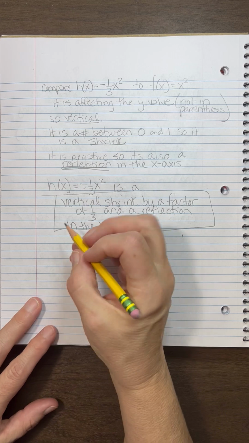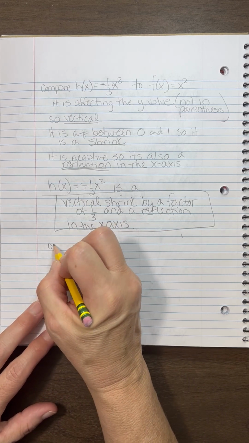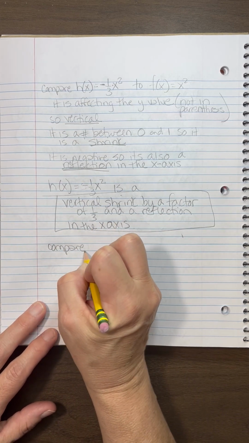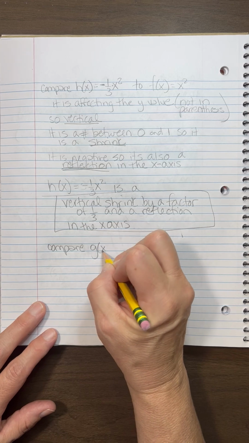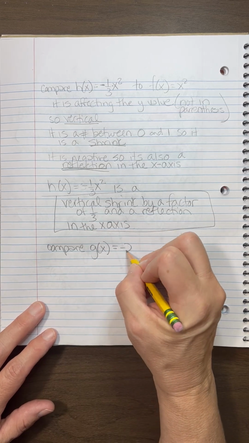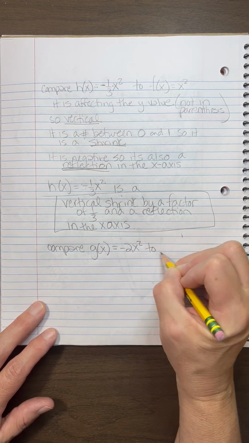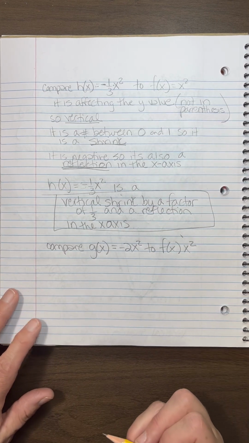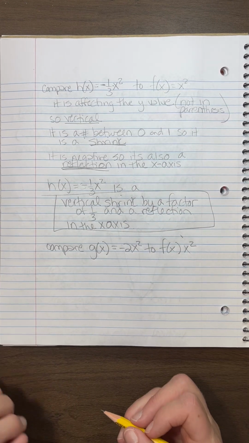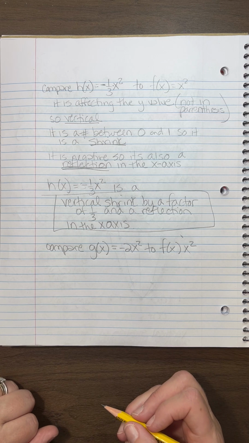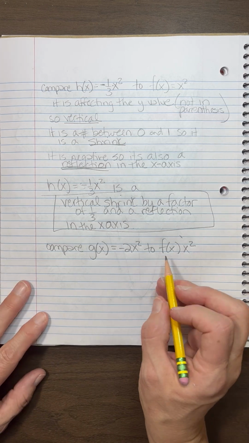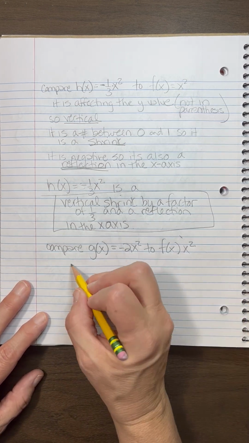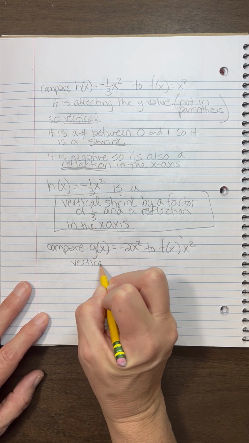All right, one more. I want you guys to compare g of x equals negative 2x squared to f of x, which is just x squared. All right, let's just look at it. Well, I'll let you try it. Okay, so not inside parentheses, therefore it's vertical.